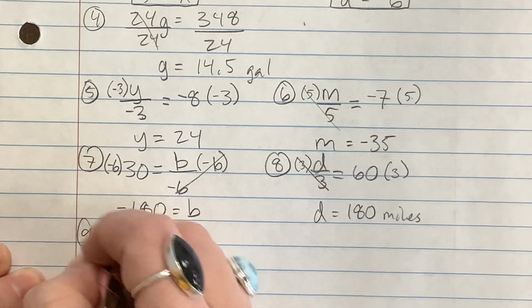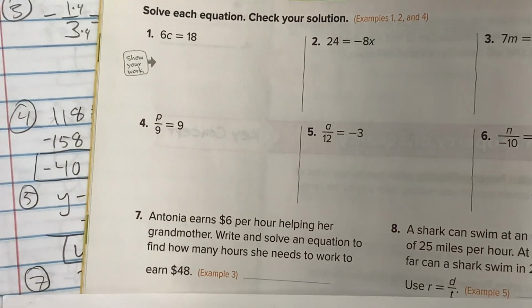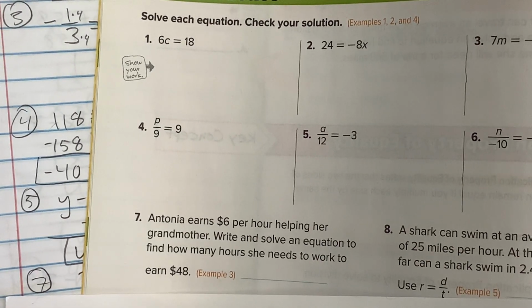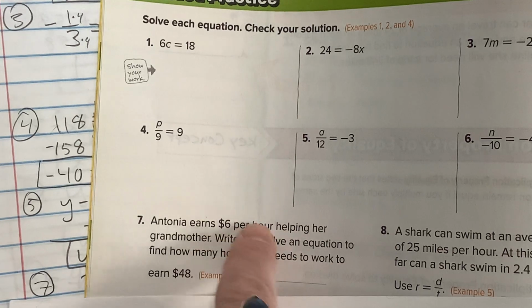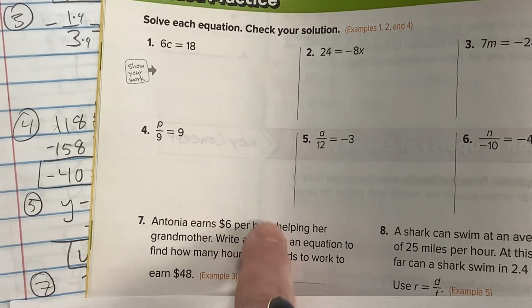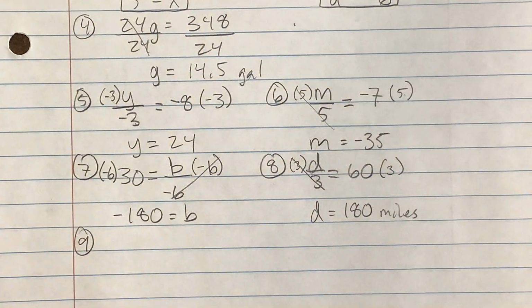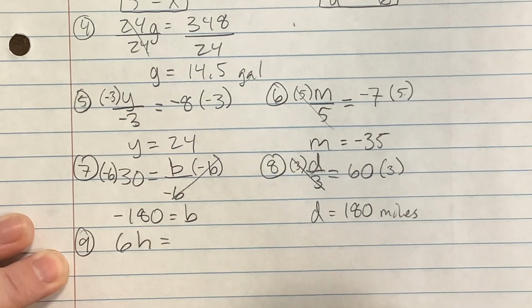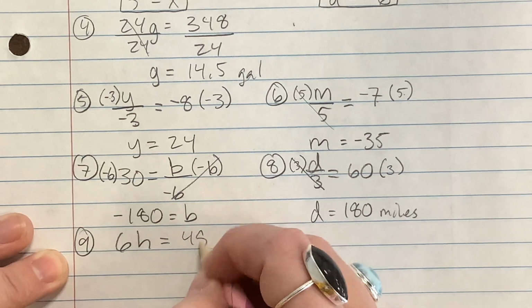I just like to practice the story problems, especially because I know that they can be difficult. So this one says, Antonia earns $6 per hour helping her grandmother. Write and solve an equation to find out how many hours she needs to work to earn $48. So $6 per hour, that means we're going to do $6 times however many hours we work. So I'm going to call that H for hours. So we're going to have 6 times however many hours, and we want to find out how many hours it's going to take to earn $48.